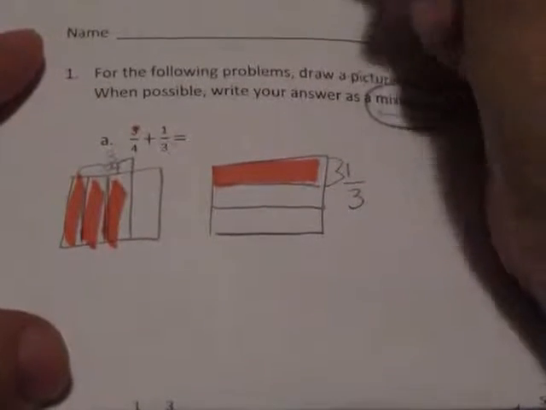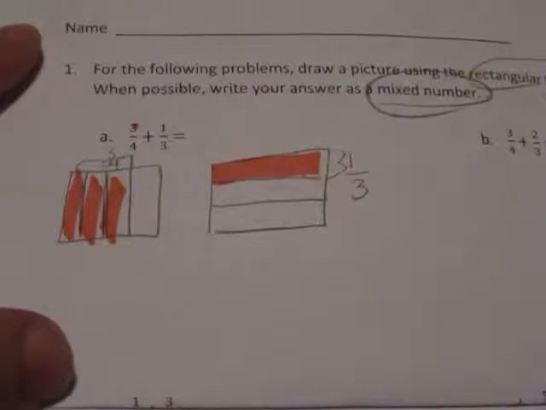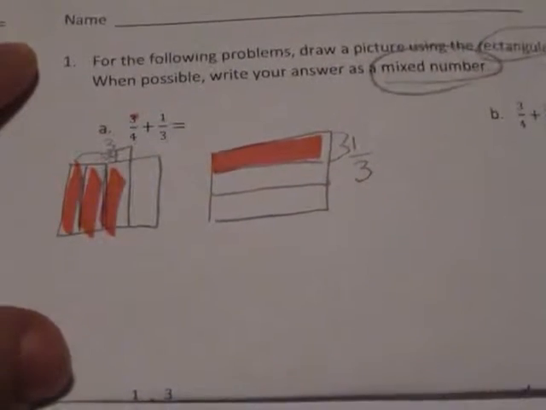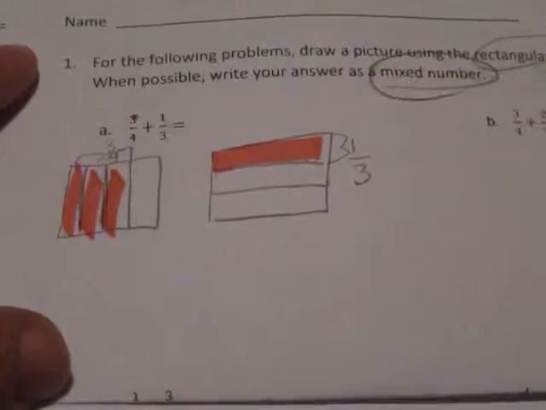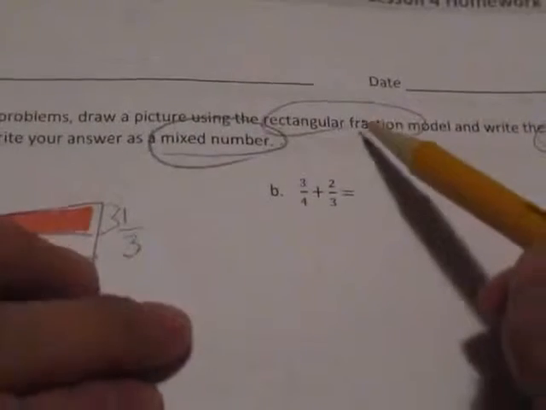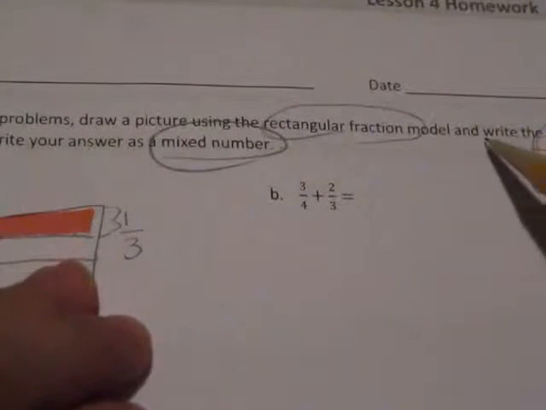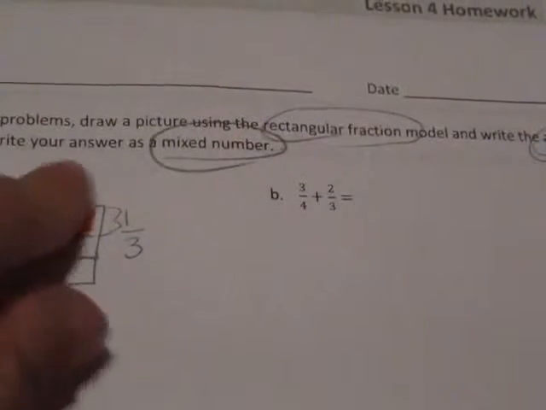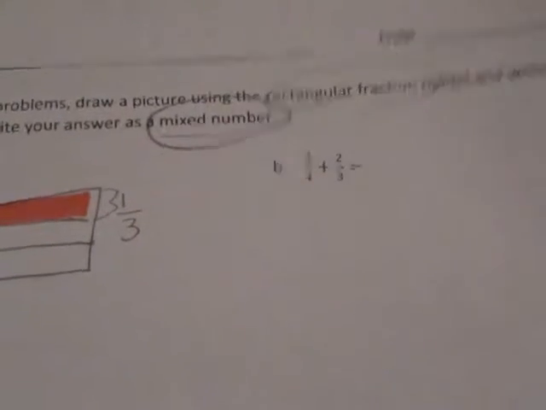Alright, this is the homework for Module 3, Lesson 4. The directions say for the following problems, draw a picture using the rectangular fraction model and write the answer. When possible, write your answer as a mixed number. So we're going to go ahead and do that.